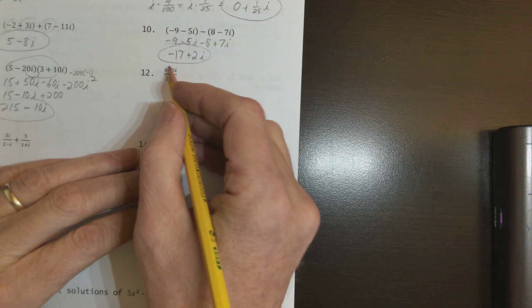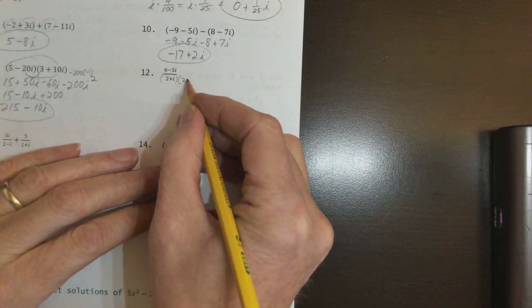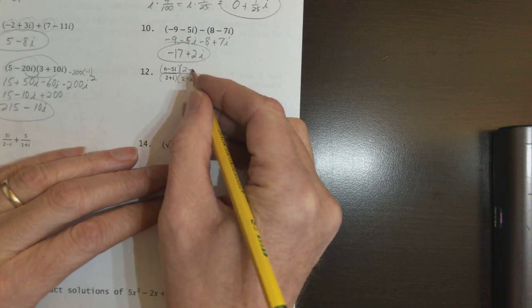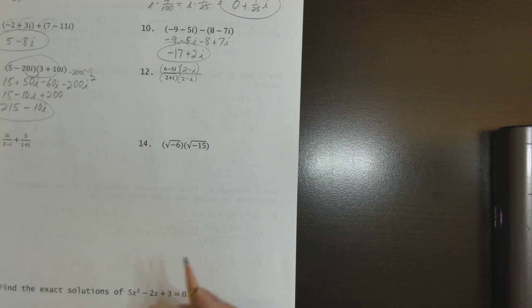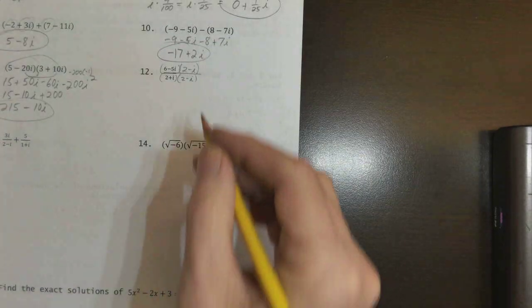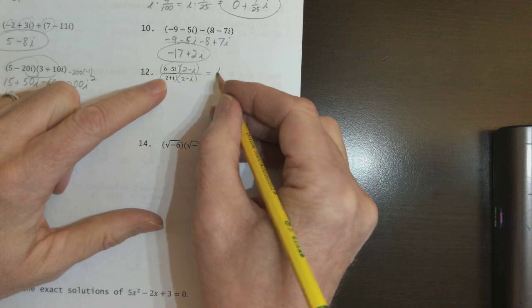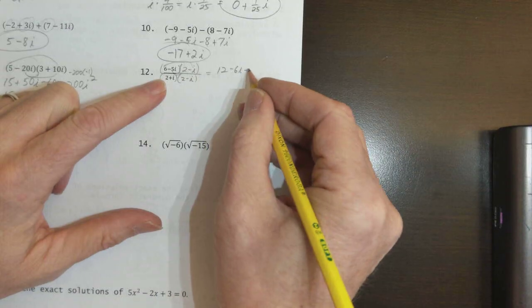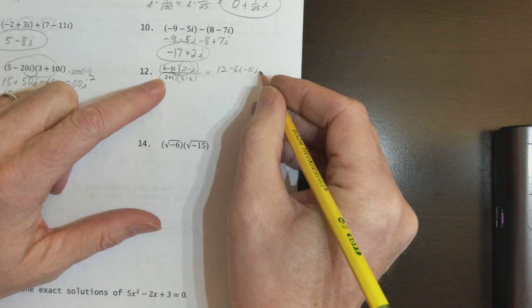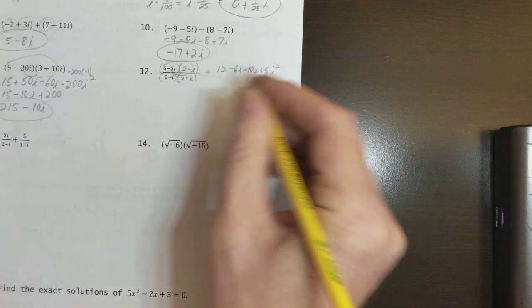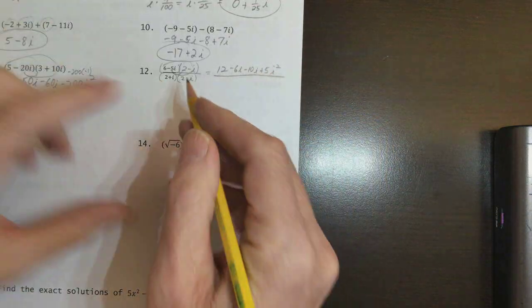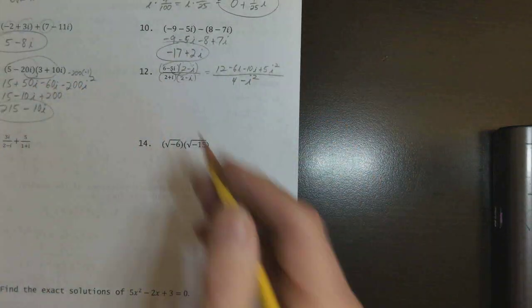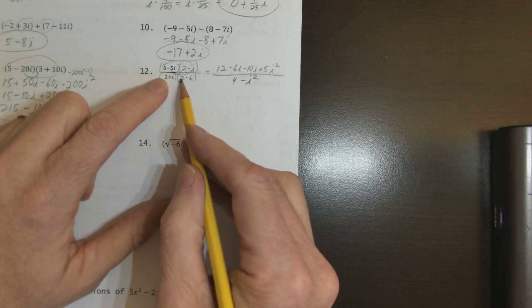All right, here's a division where we just want to make sure that the denominator is real. I'm going to FOIL. 6 times 2 is 12. First, outside is negative 6i. Inside is negative 10i. And last is positive 5i squared. I'm going to deal with the bottom. That's 4 minus i squared. When you're multiplying a plus b times a minus b, it's a squared minus b squared.